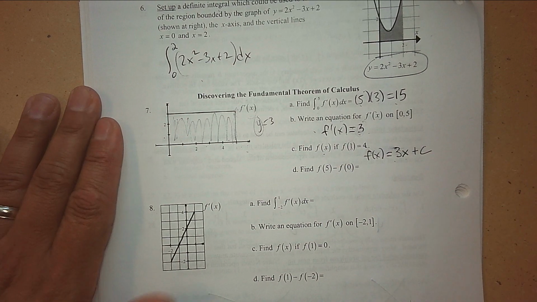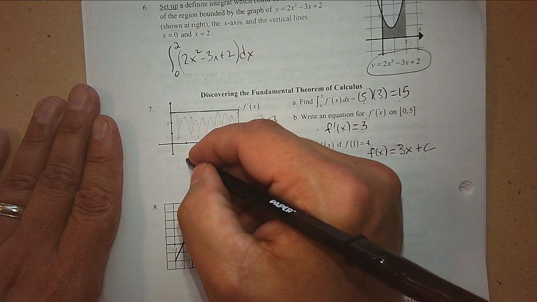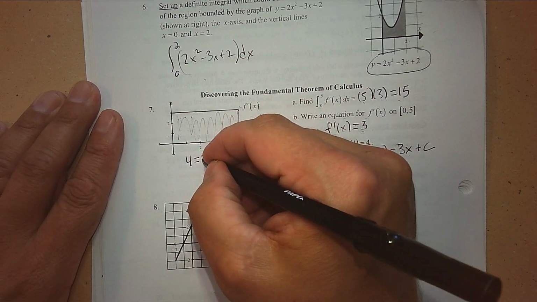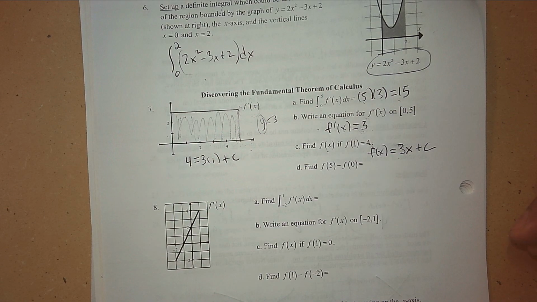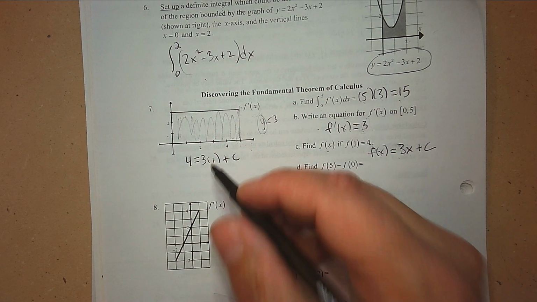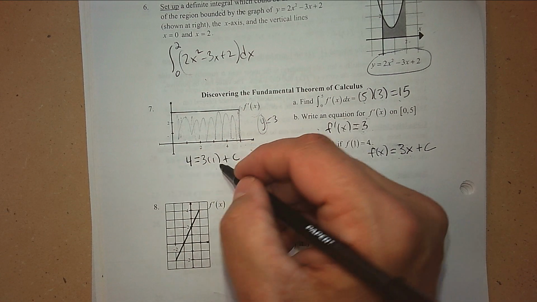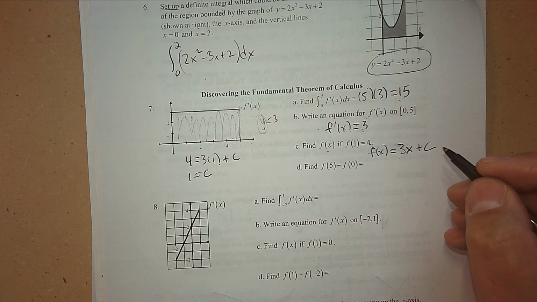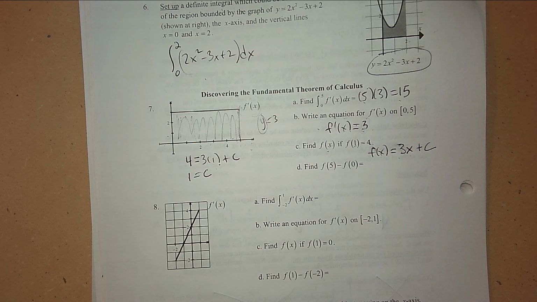Let me do that over here on this side. The y coordinate is 4. X is 1. And then I'm going to solve for c. So 3 times 1 is 3. Subtract 3 from 4. So 4 take away 3 is 1. So what is this equation? Instead of 3x plus c, I can now write down 3x plus 1.